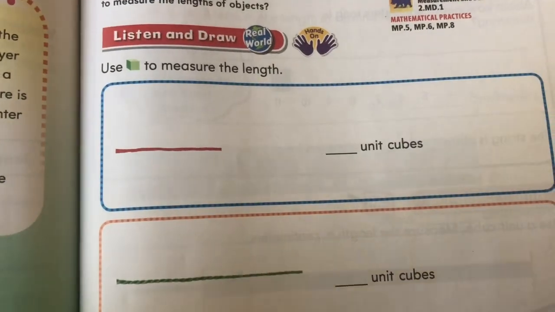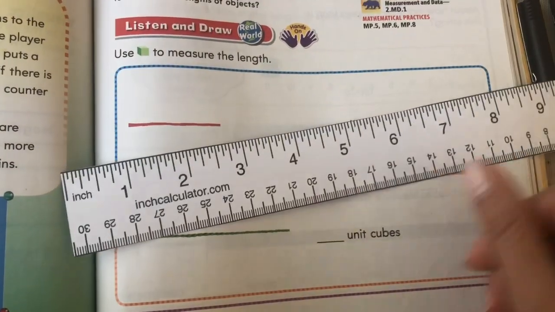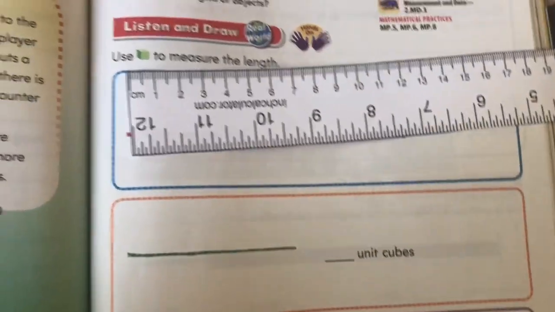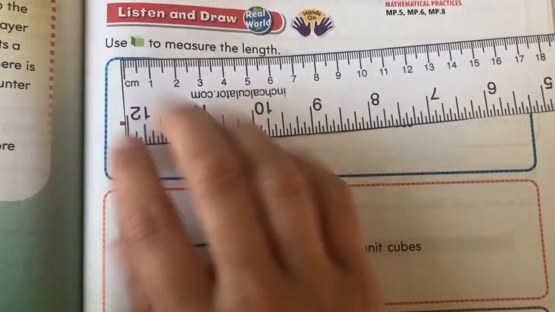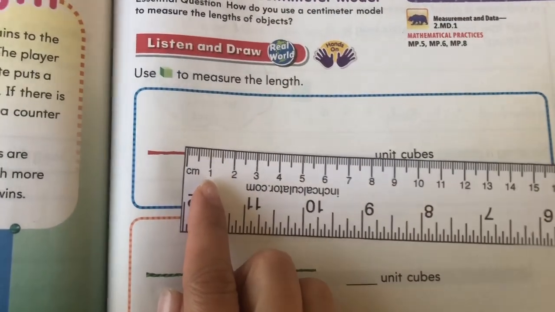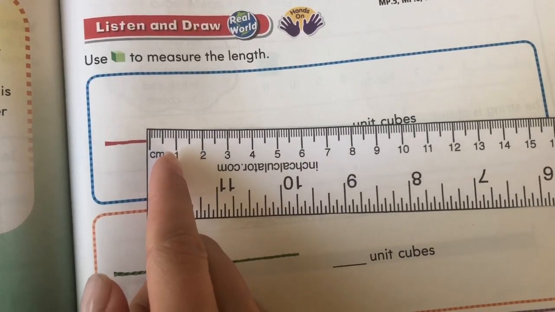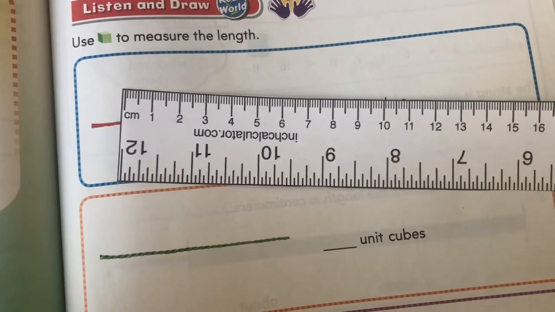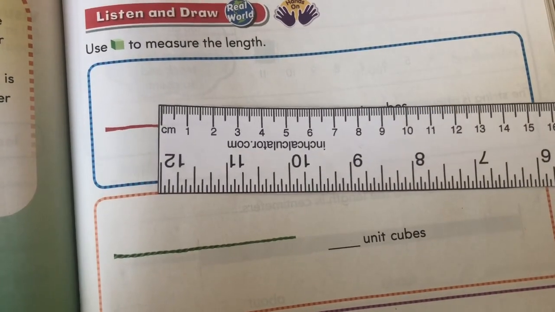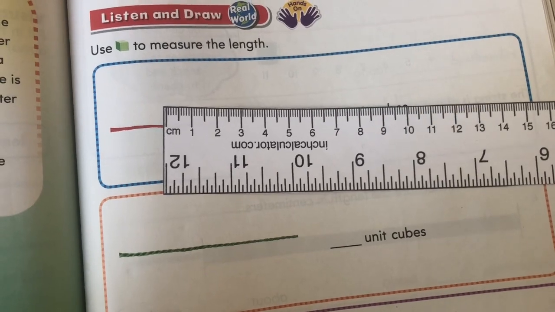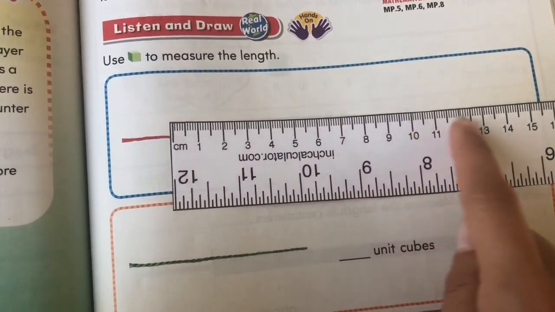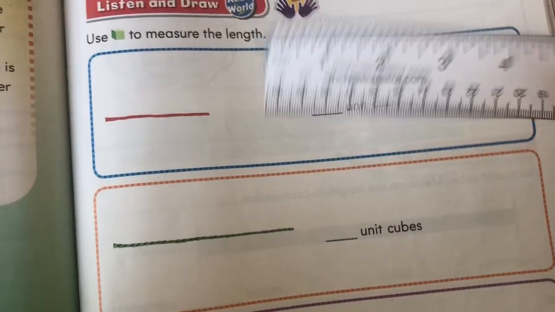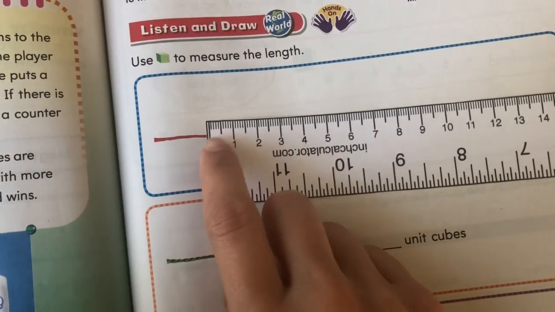Okay, so you have your inch ruler, and these are the inches. This is the inch side. But now if you flip it over to your other side, these are centimeters. As you can see, 1 centimeter is smaller than an inch. Okay, much smaller than an inch. So we are going to use this side to measure, not our inch side. We are going to use the centimeter side, cm.